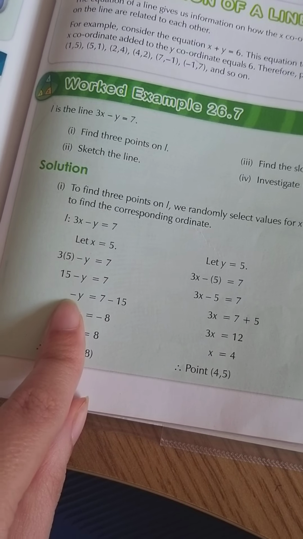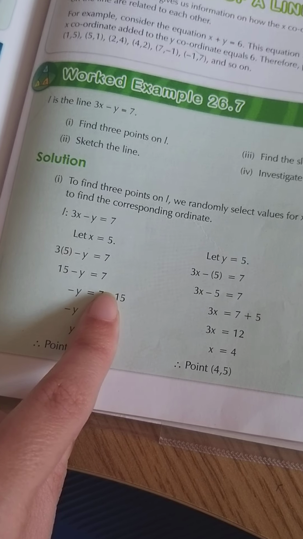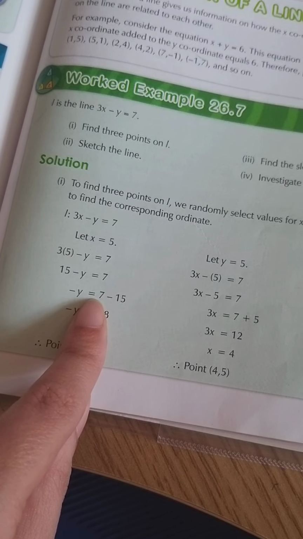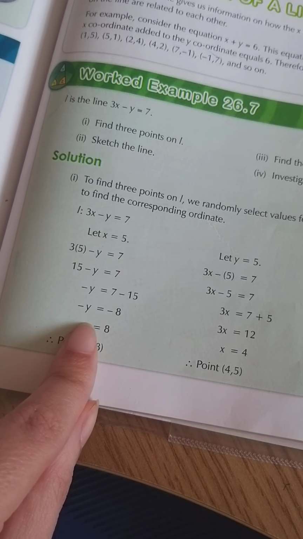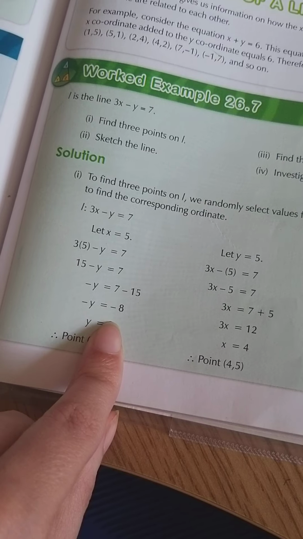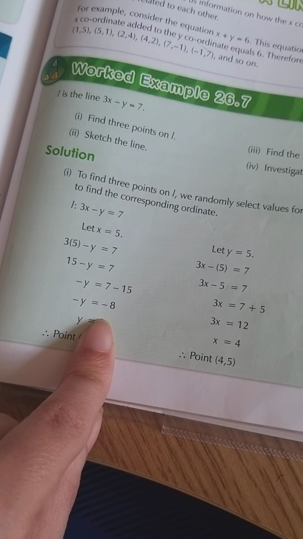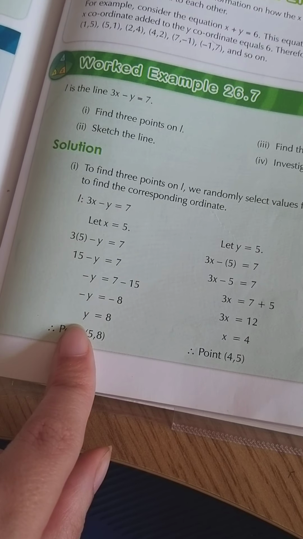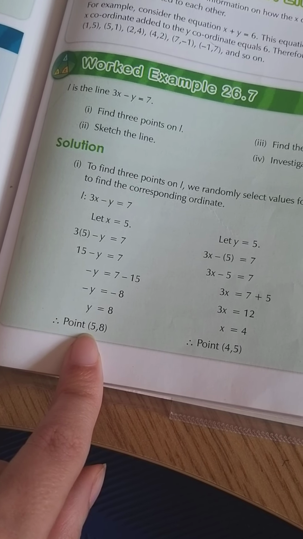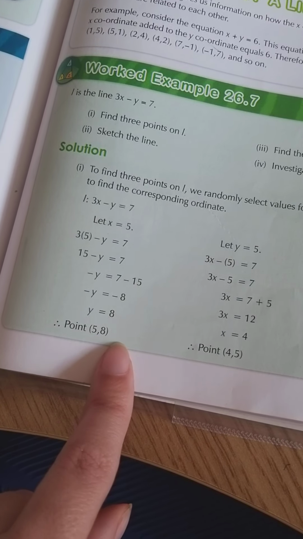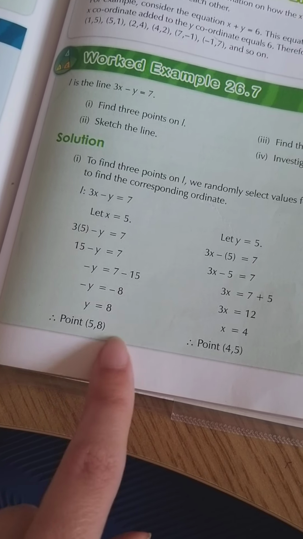I want to get y on its own, so I bring all the numbers over to the left. So minus y is equal to 7 minus 15. Minus y is equal to minus 8. Multiply both sides by minus 1 because you're not asked for minus y, you're asked for positive y, and that equals 8.